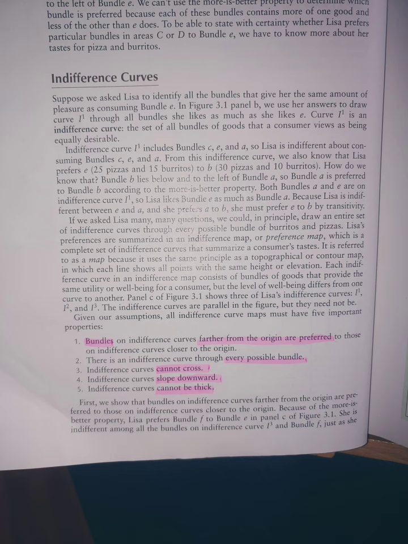Figure 3.2, impossible indifference curves. Panel A. Suppose that the indifference curves cross at bundle E. Lisa is indifferent between E and A on indifference curve capital I superscript 0 and between E and B on capital I superscript 1.